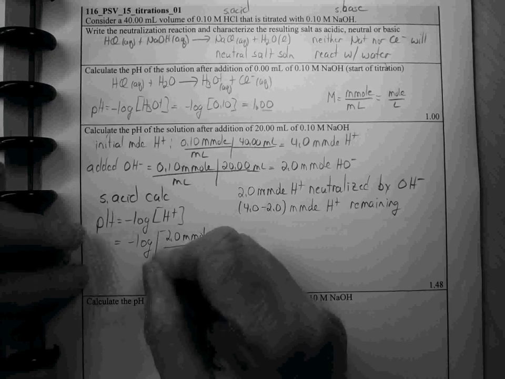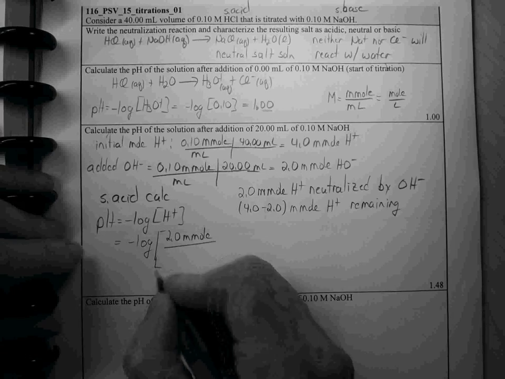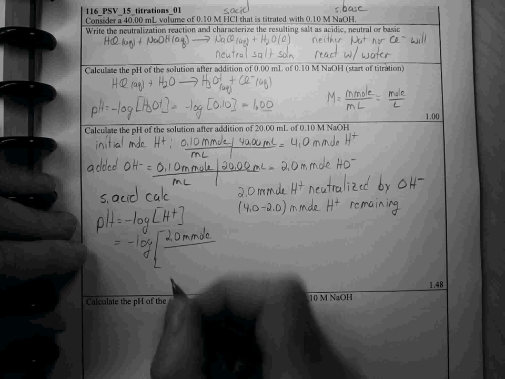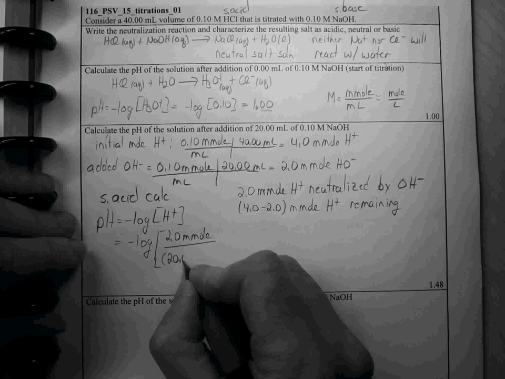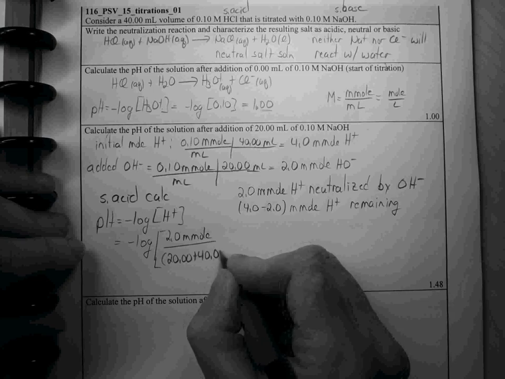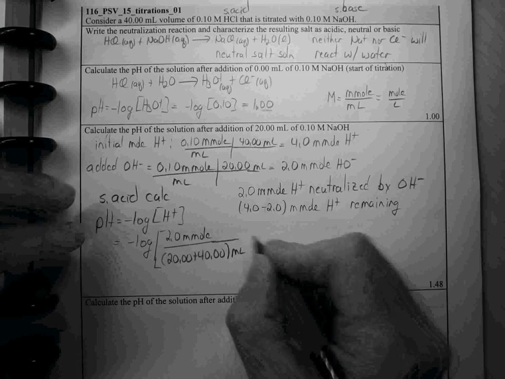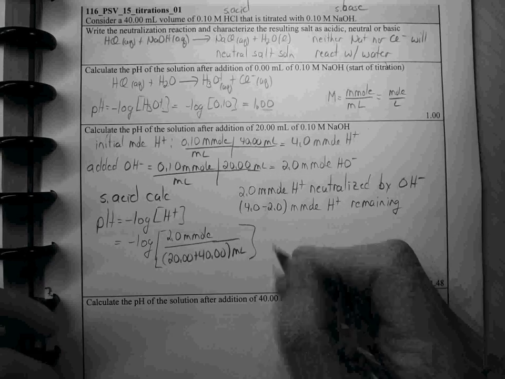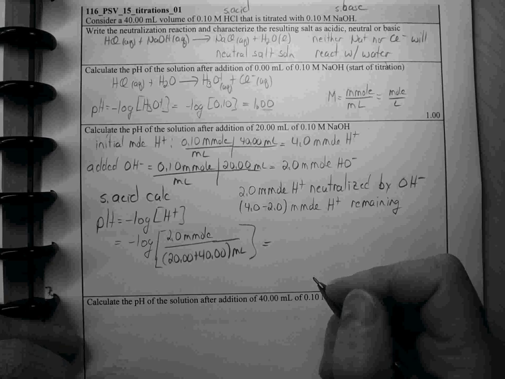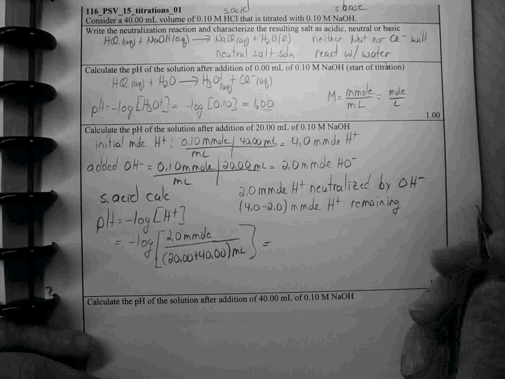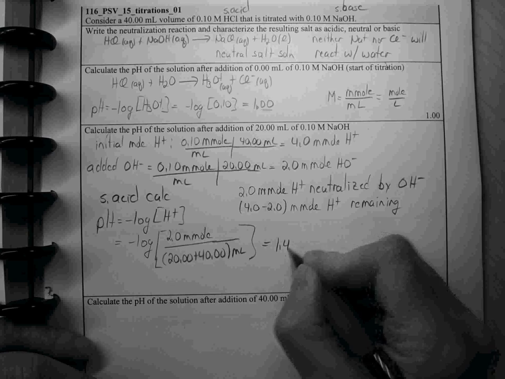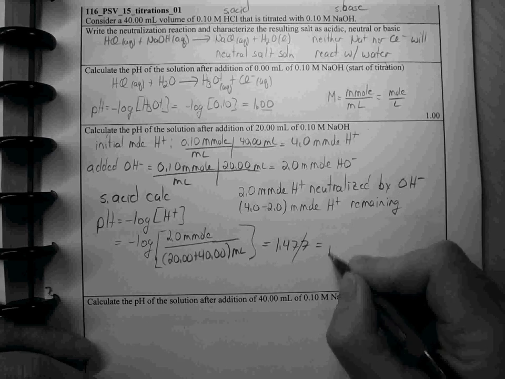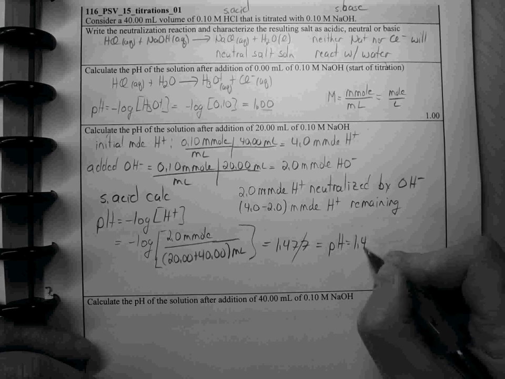And now we're in a slightly increased volume, because we started with 40 milliliters and we've added 20 milliliters. So our new volume is 20 plus 40, or 60 milliliters. Again, millimoles per milliliter is the same as moles per liter. If we do our calculation here, this comes out to be 1.477 with 2 sig figs. Our pH now is 1.48.